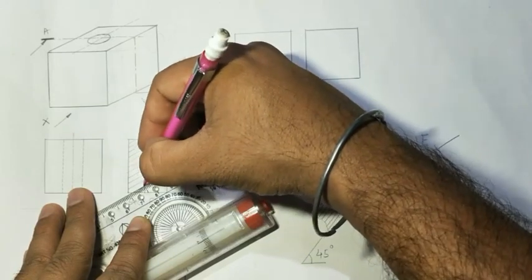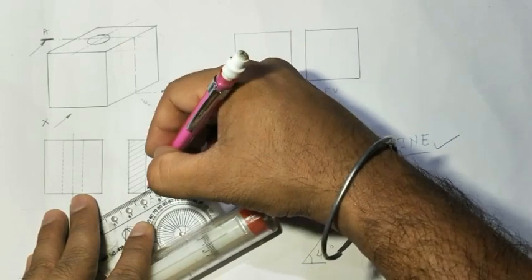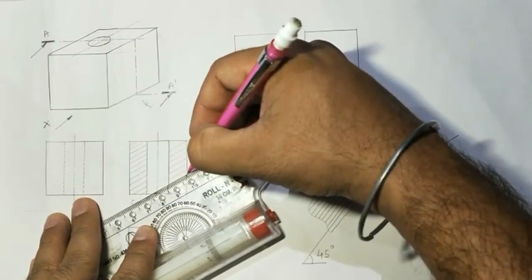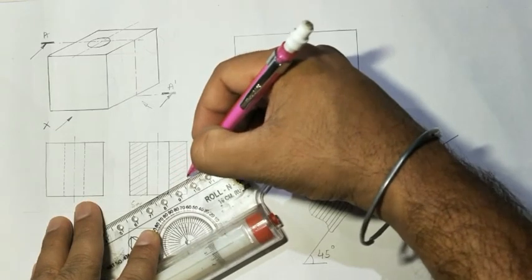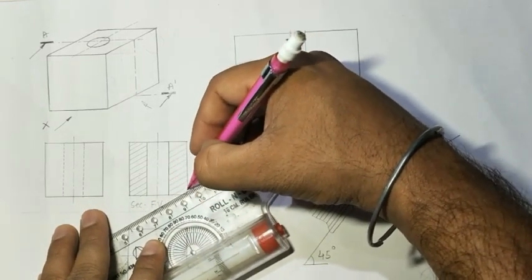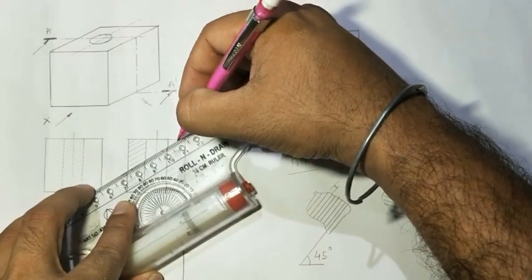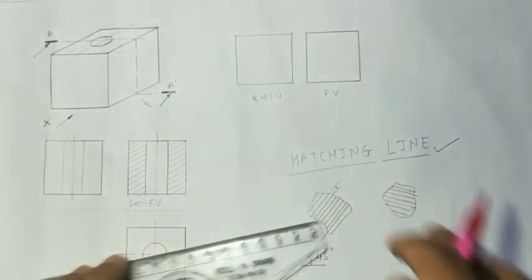While giving the hatching, whatever spacing we are using, that spacing is approximately 2 to 3 mm. Like this.